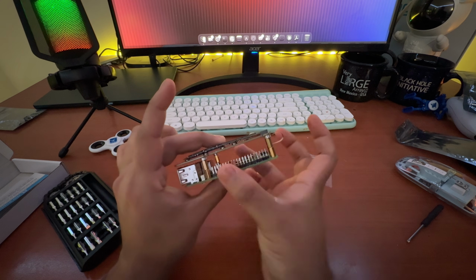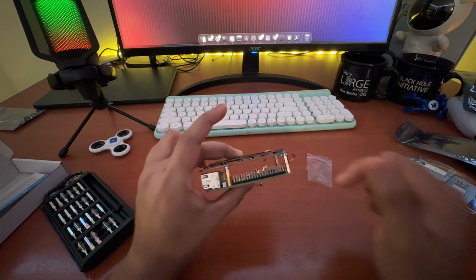Now bear in mind, if you have a fan module that goes in there, you could totally do that. I don't have one for this purpose.